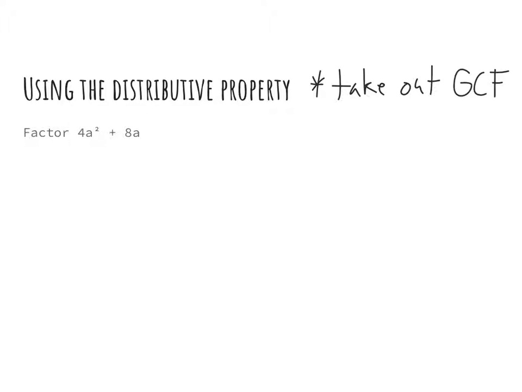First thing we're going to do is factor using the distributive property, and how we're going to do that is we're going to take out the greatest common factor. So we're going to take each term and see what we can factor out of all of them. Okay, so for this first example, I've got 4a squared plus 8.